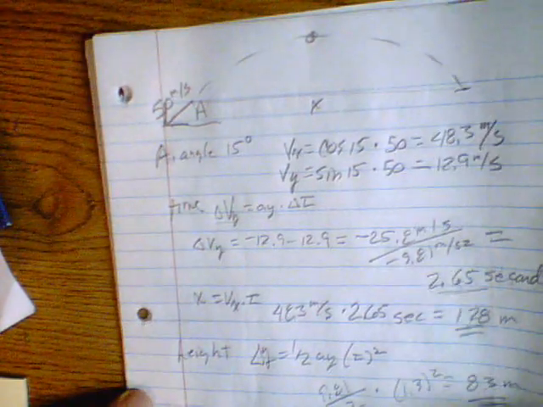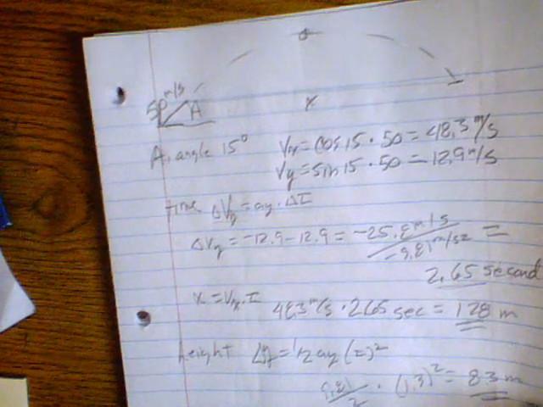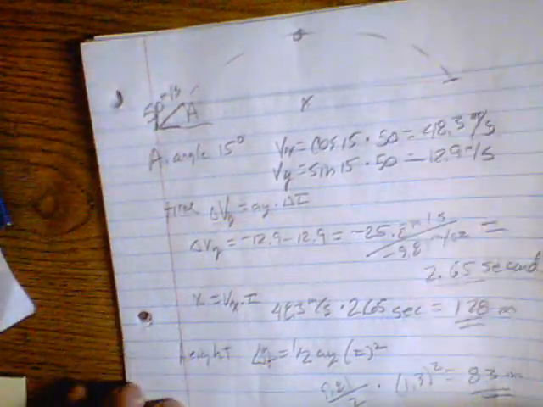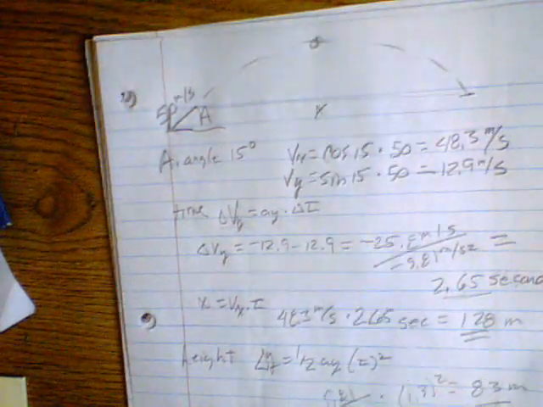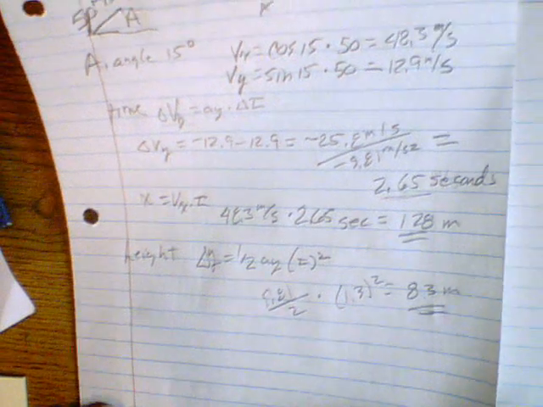All right. So that'll get you started for the top half of that. Now you just do the same thing for angle 30, 45, 60, and 75. Everything else is exactly the same. The only thing you change is the angle. All right.